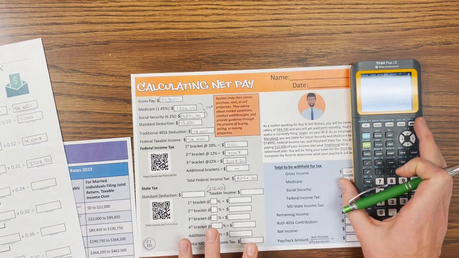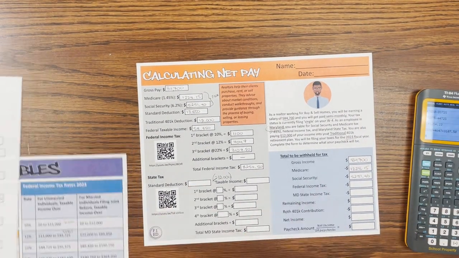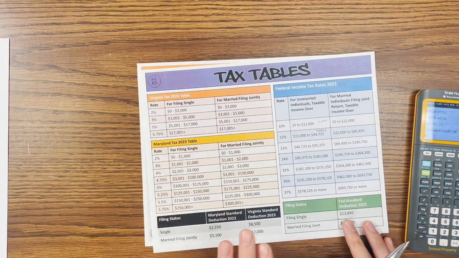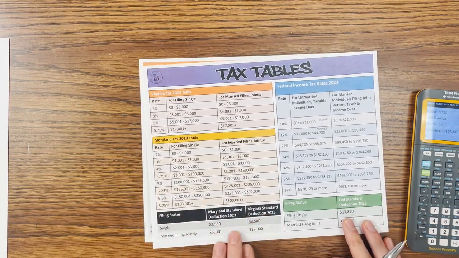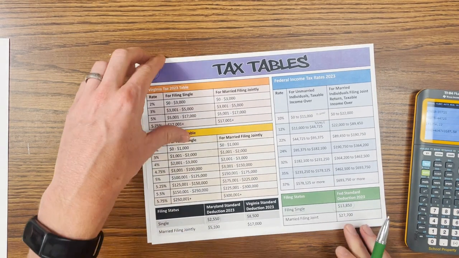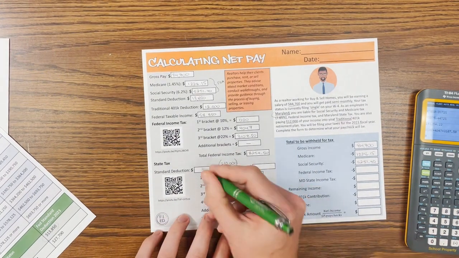All right, so we're going into state, and this is the state of Maryland. Our standard deduction for Maryland, we go back to our tax tables again. So Maryland is here. Down at the bottom is the standard deductions. So a single person in Maryland is $2,550. So we got $2,550.